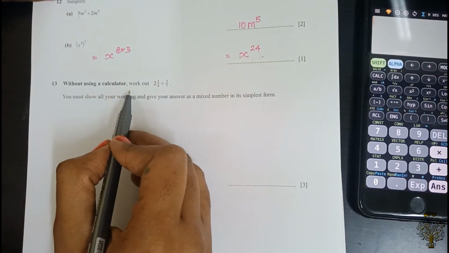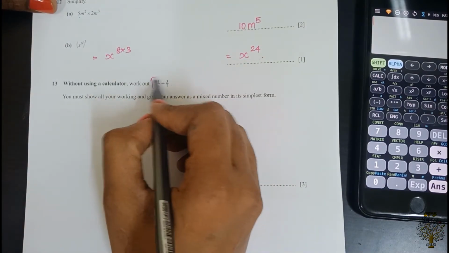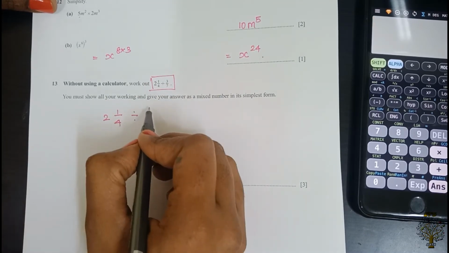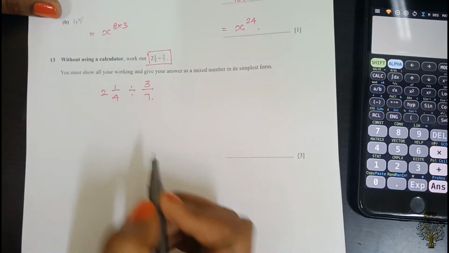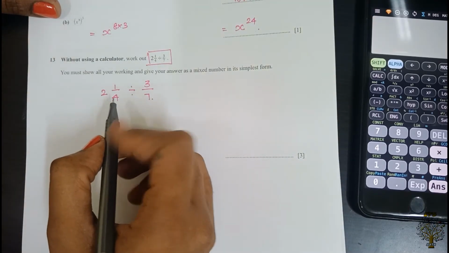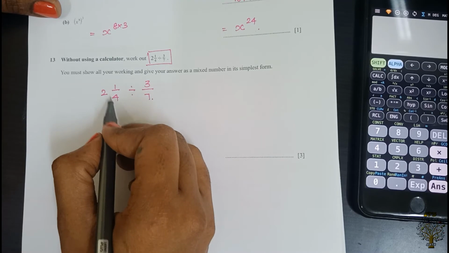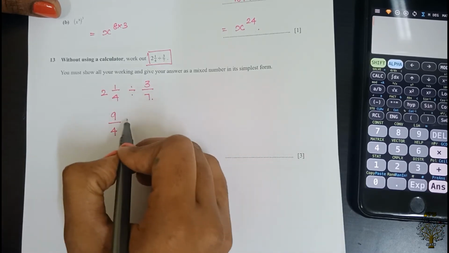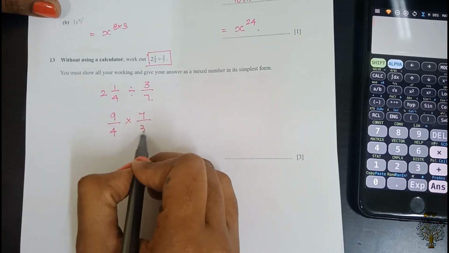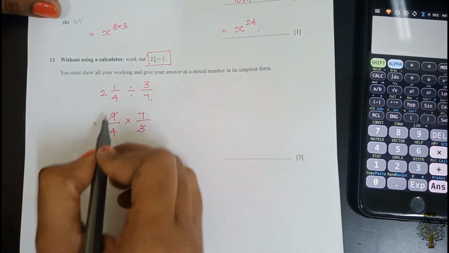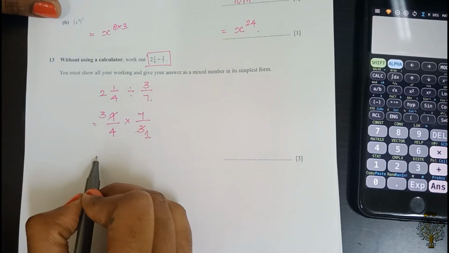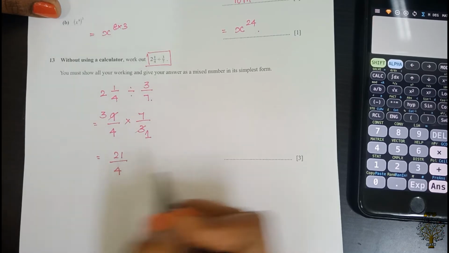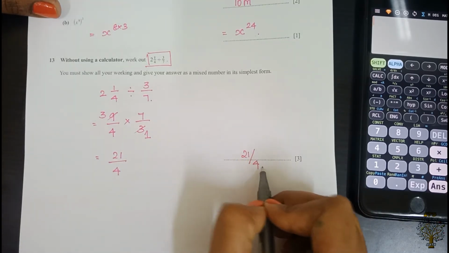Now without using a calculator, work out. We are going to solve this. 2 and 1/4 divided by 3/7. Now you have to convert it to proper fraction. So 2 multiplied with 4 is 8, plus 1 is 9 divided over 4, and this will be multiplying 7 over 3. I can cancel these two values. This will go 3 times, this will go 1 times. The left out is 3 multiplied with 7 is 21 divided by 4. So we have 21 over 4.